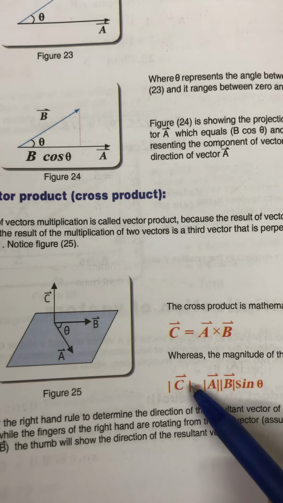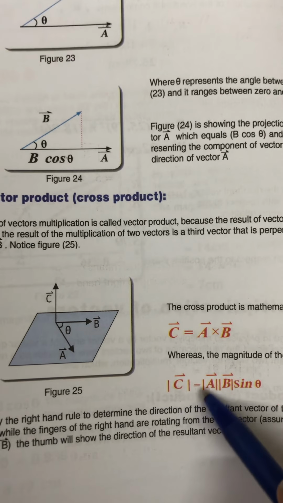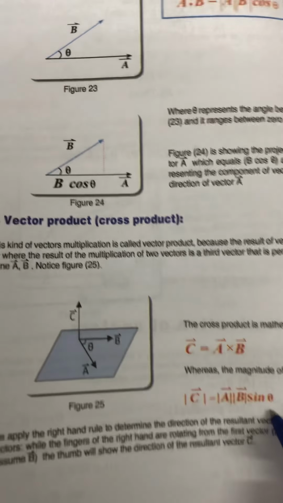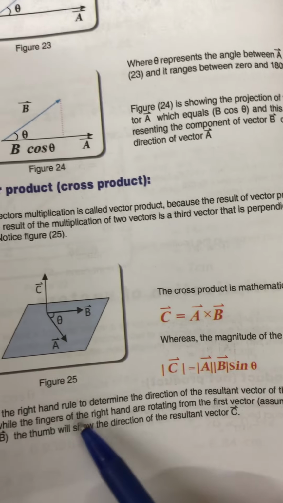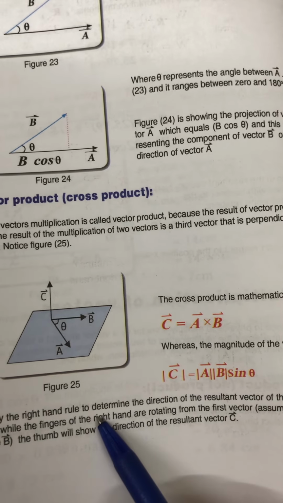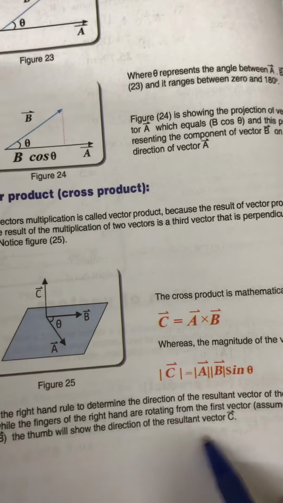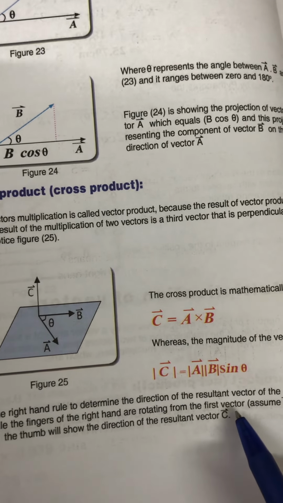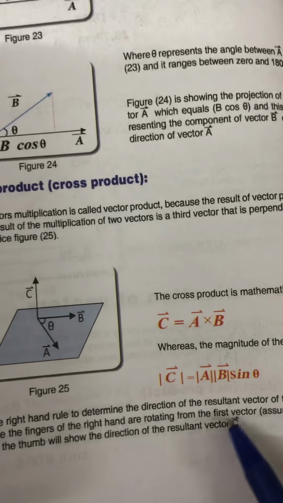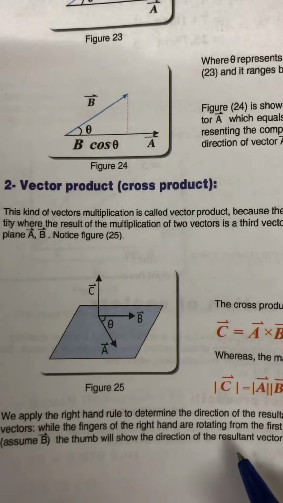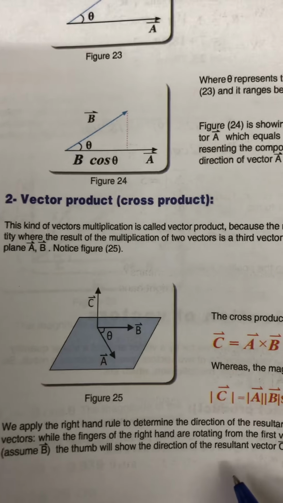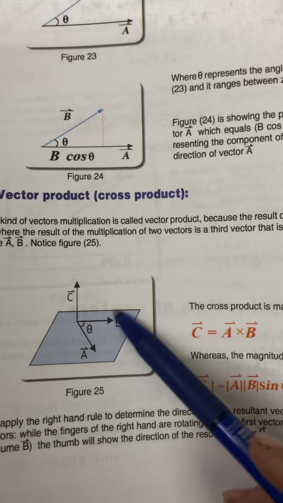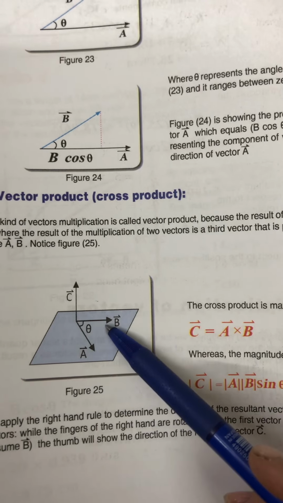The law to memorize: the magnitude of C equals the magnitude of A times the magnitude of B times sin theta. We apply the right hand rule to determine the direction of the resultant vector of the cross product, A cross B, which is AB sin theta. The vector C is perpendicular to A cross B.